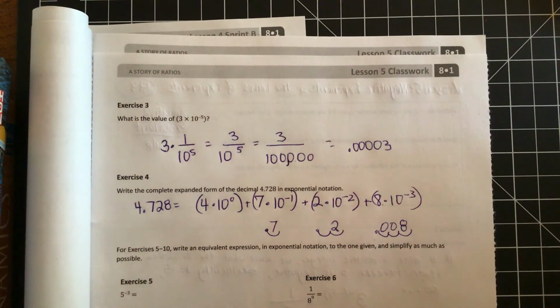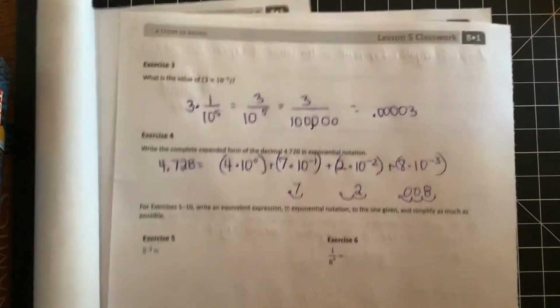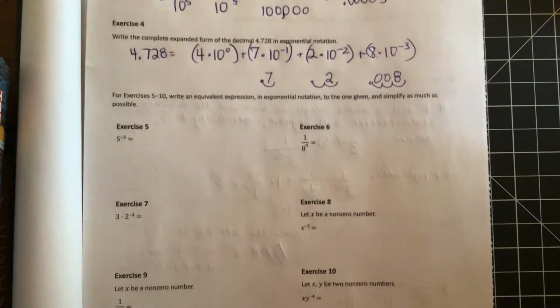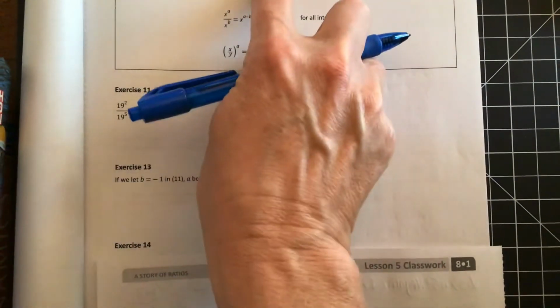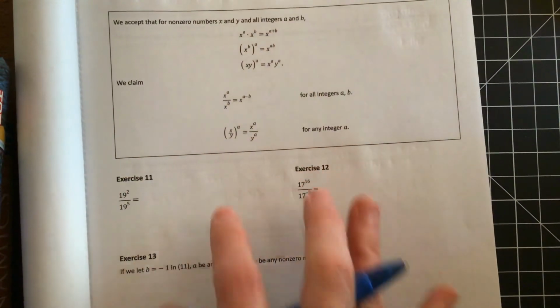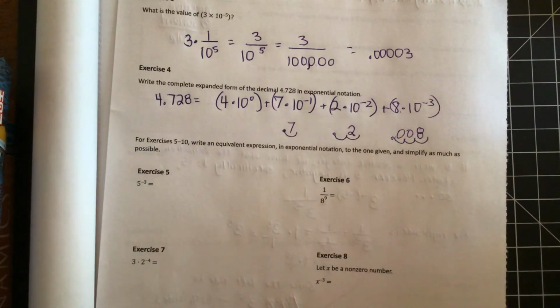So I'm just multiplying it basically by a negative power of 10, which is making it 8 thousandths. All right, so for exercises 5, 6, 7, 8, 9, and 10, and also you could continue on because this box on the next page is just reviewing your work. We could continue on throughout lesson 5 classwork, and then the next video we'll go over the solutions pretty quickly. All right, thanks.